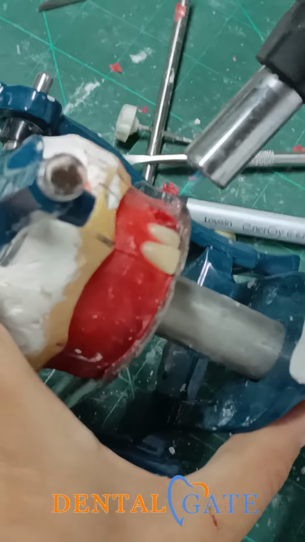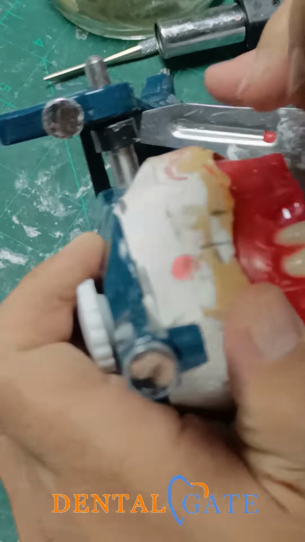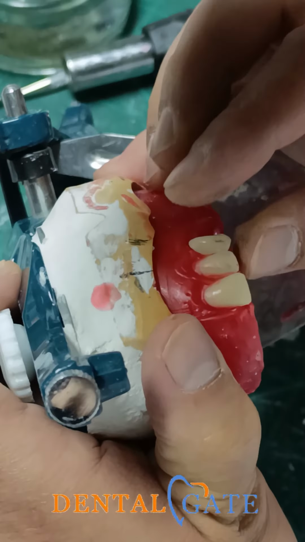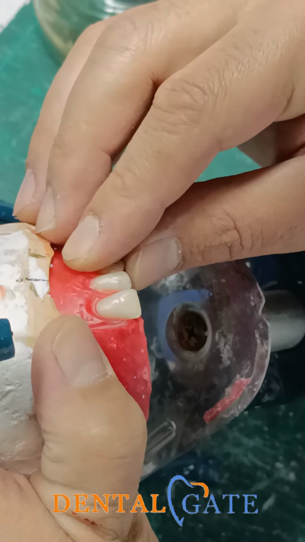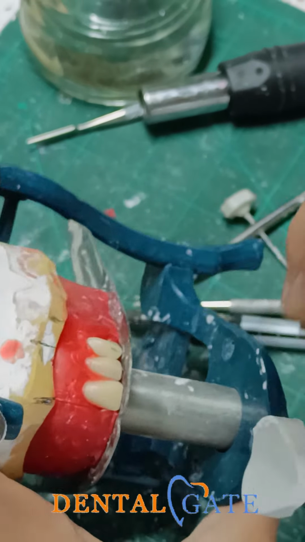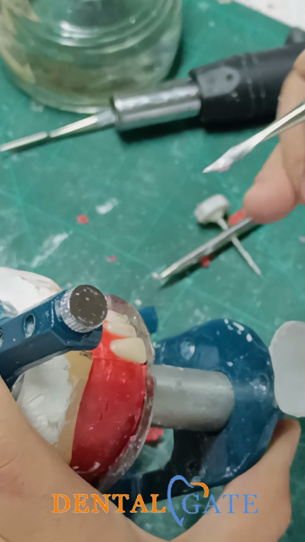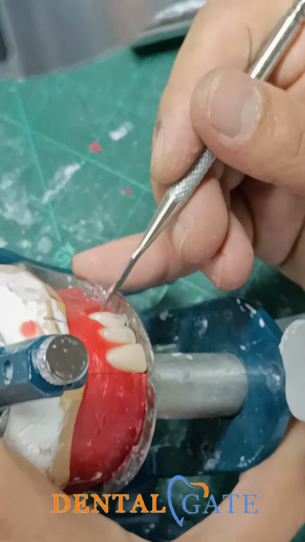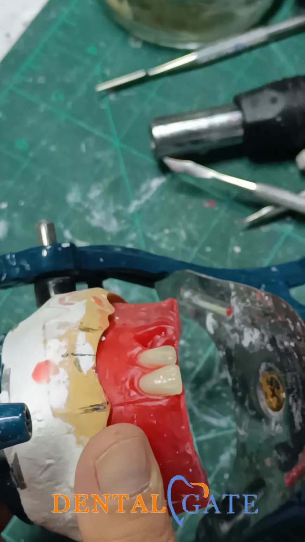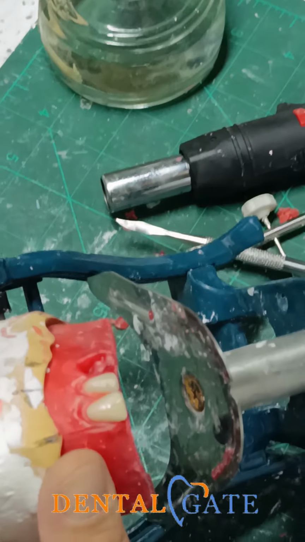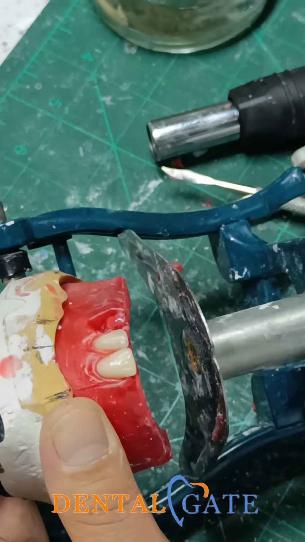So we will return to the canine, please. Sorry about this conflict. The canine, I just made it within the contact area. This is a wrong arrangement because it should be, yes, it should have a proclination. I removed excess of flux here. This is my mistake.